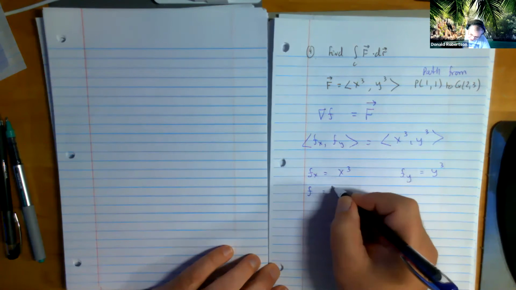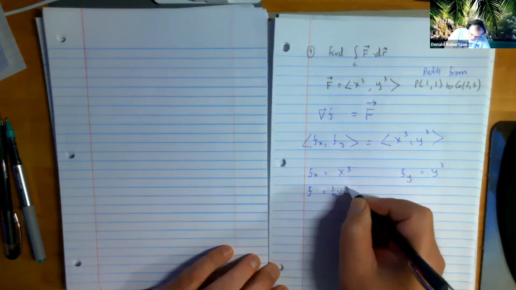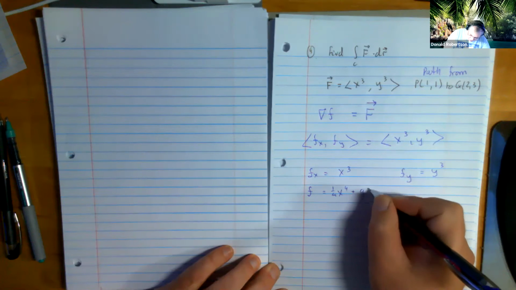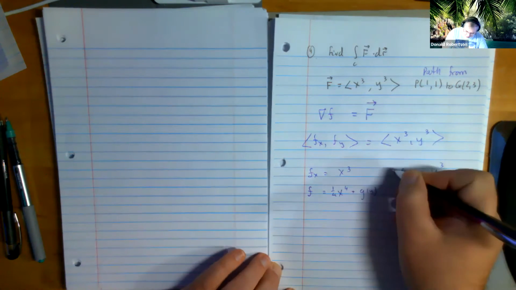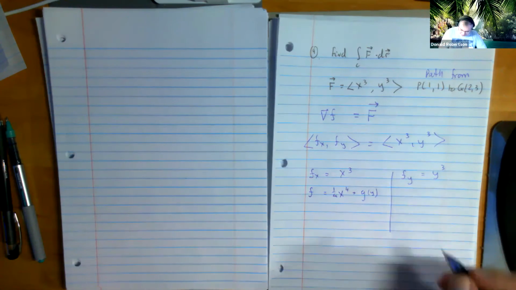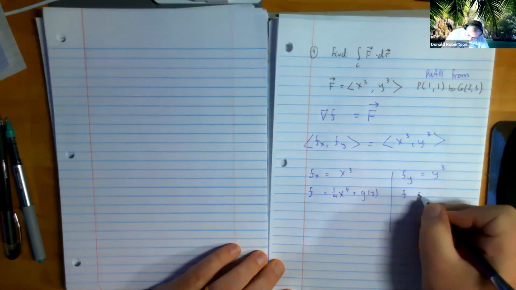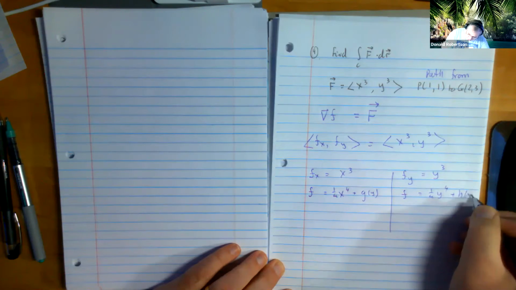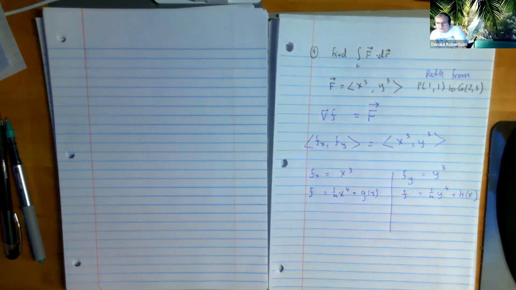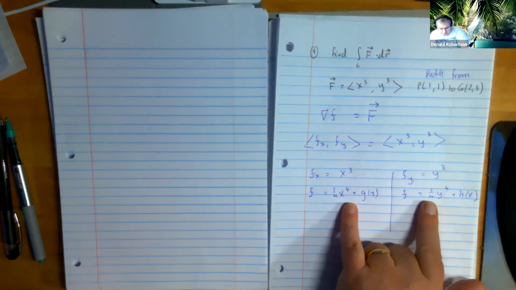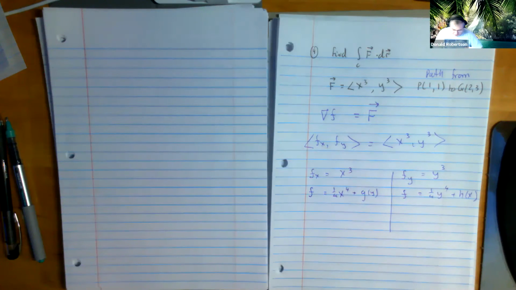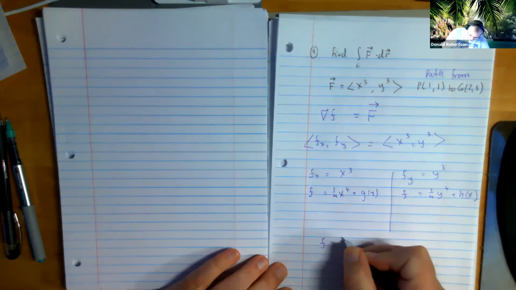Now, if you integrate this guy, you get 1/4 x to the 4 plus some unknown function, which we'll call our constant, g of y. And when you integrate this fellow with respect to y, you get that guy plus some unknown constant, which will be considered a function of x. And then don't you combine these two? And basically, this guy plus this guy. And so we now have our potential function.